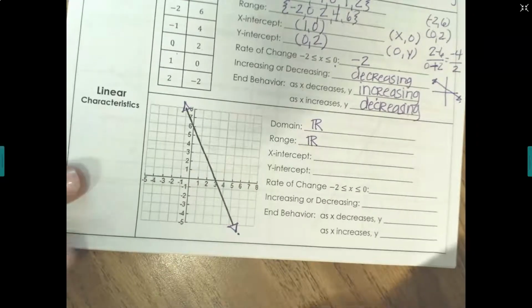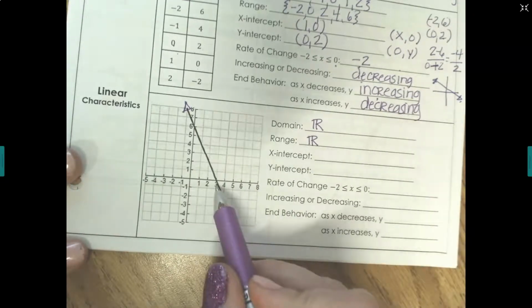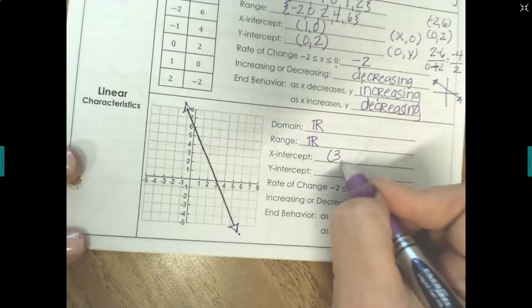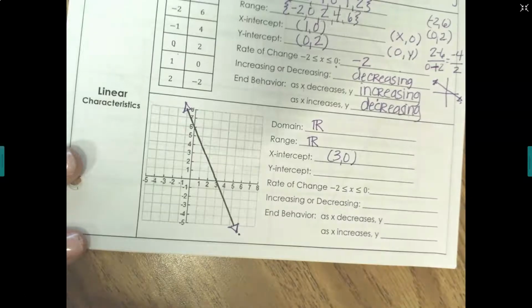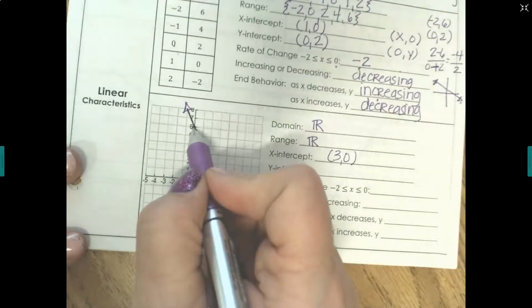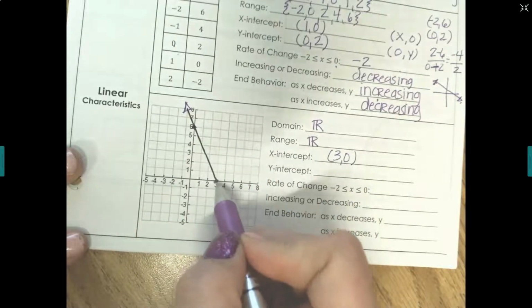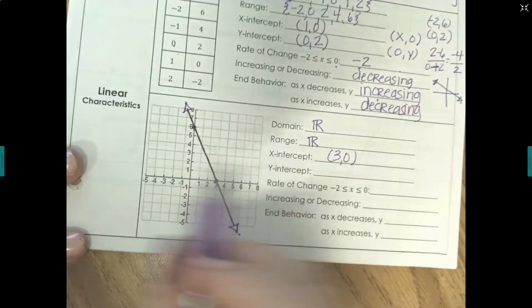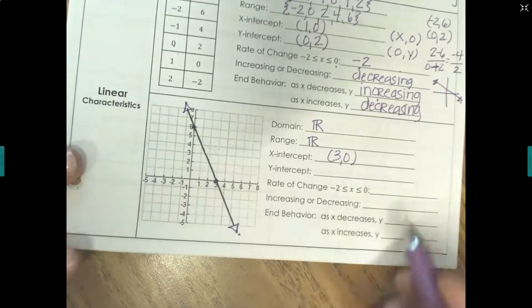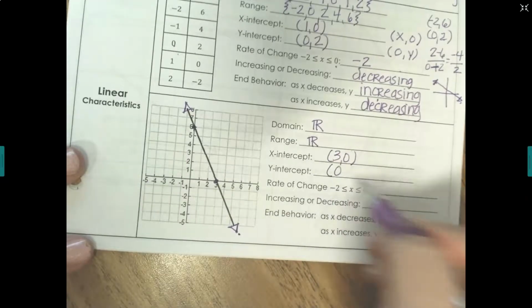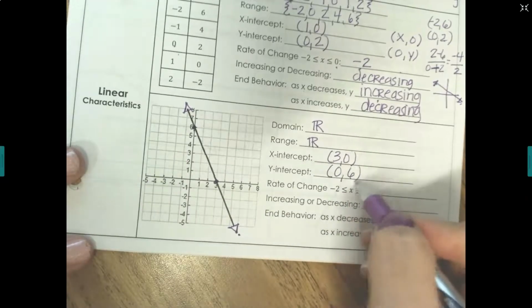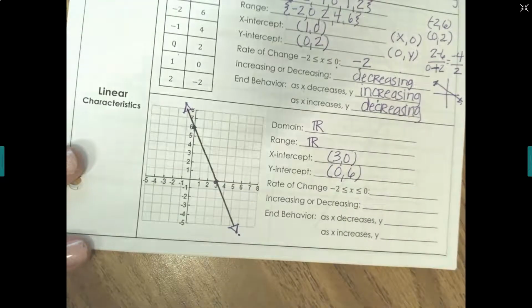Now, my x-intercept, the point at which the graph crosses the x-axis, that occurs right there, and the name of that point is 3, 0. Now, our y-intercept is where the graph crosses the y-axis, because there's our x-intercept. Here's our y-intercept. The name of this point for the y-intercept is going to be, we didn't go left or right at all, we just went straight up 6, so it's 0, 6.